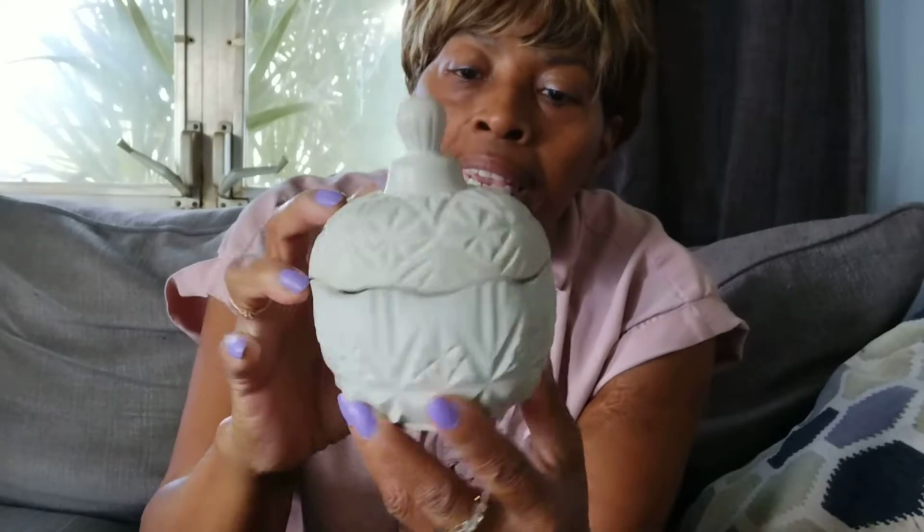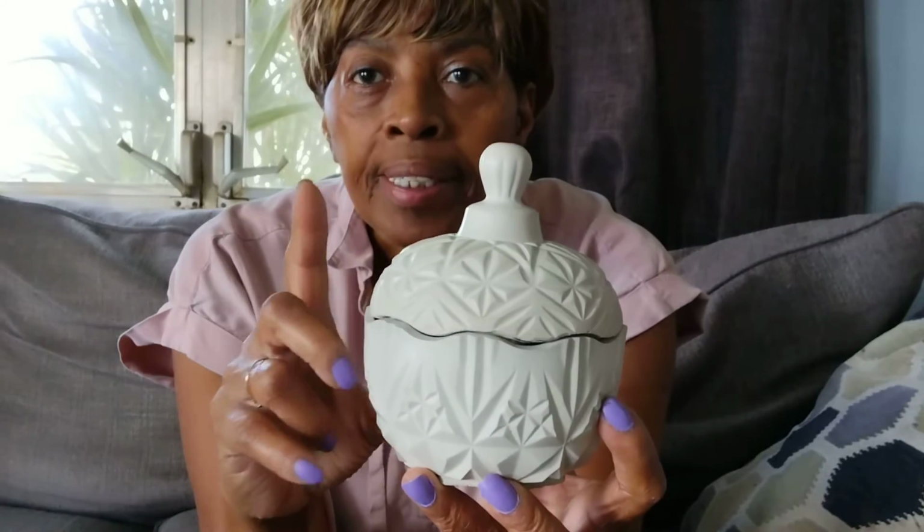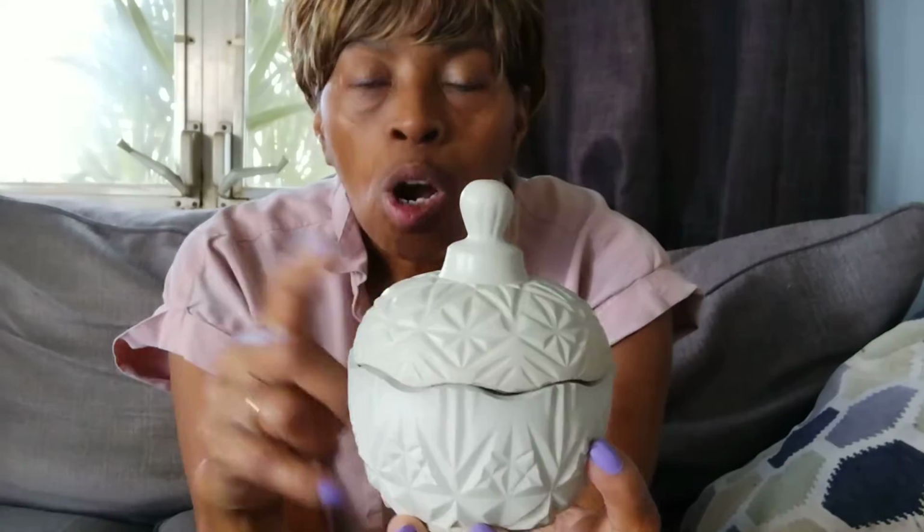Okay, now this is from my new mold. You can use it as a candy dish, or you can use it as a candle vessel, or just a trinket dish. This is made with cement oil. Of course, cement oil is really good to use. That's how I got into it.